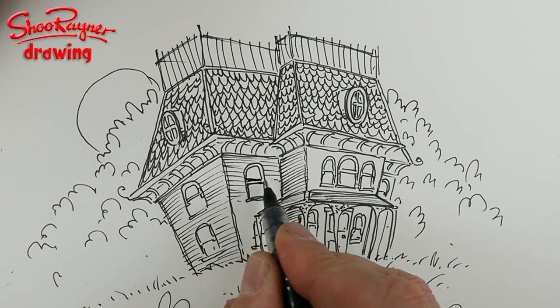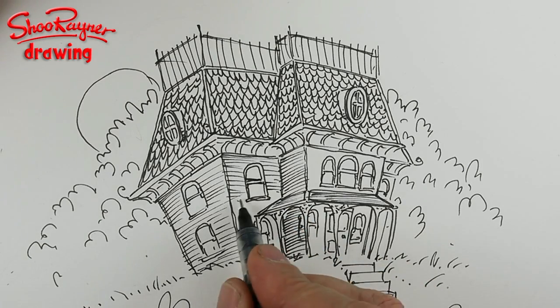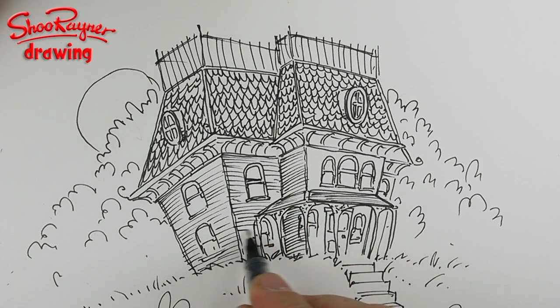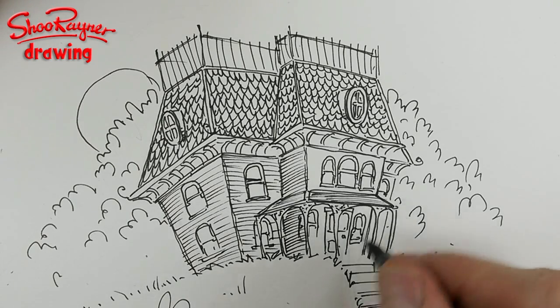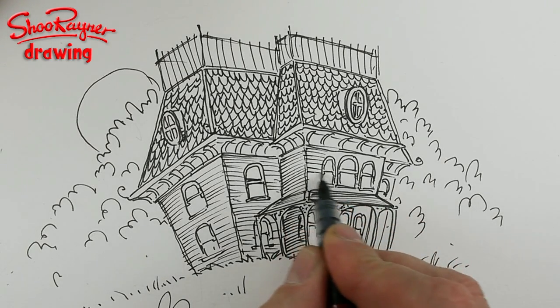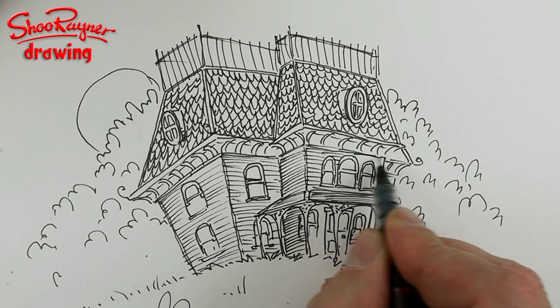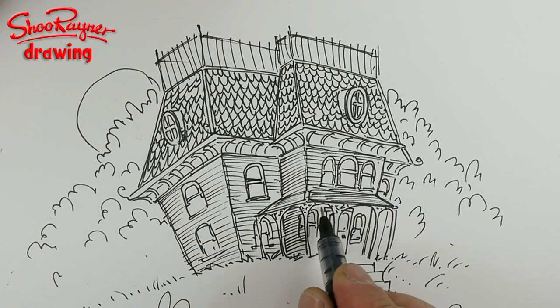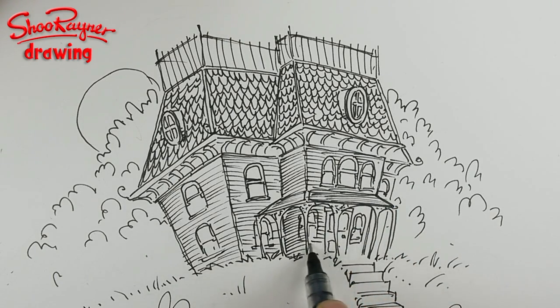And you can see that the window should be following the same lines somehow. Like that, and another window in there somewhere.